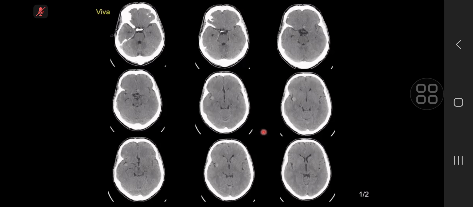These are selected CT axial slices of the brain, which are demonstrating a hyperdense focus on the left side near the origin of the anterior cerebral artery.